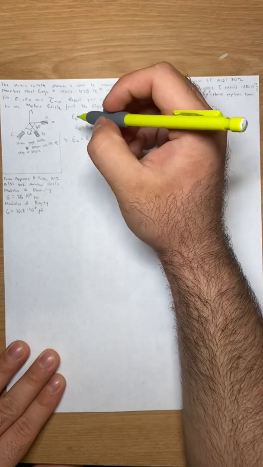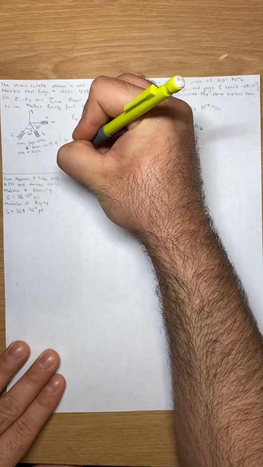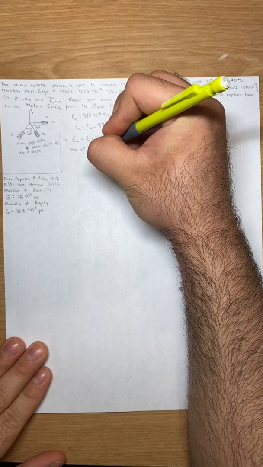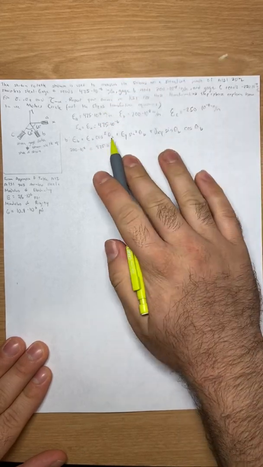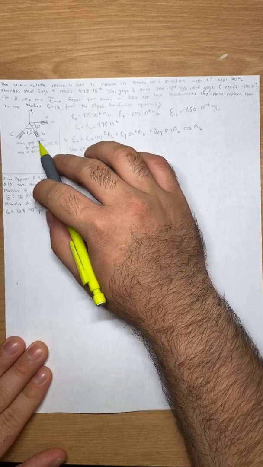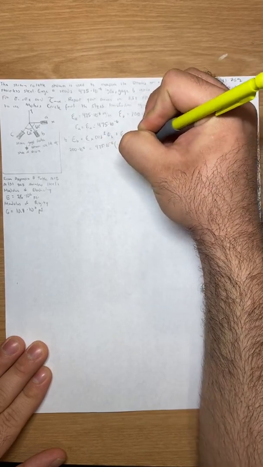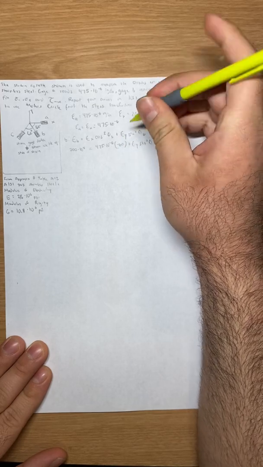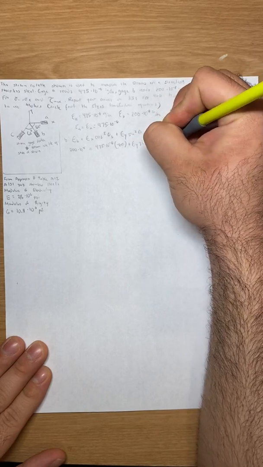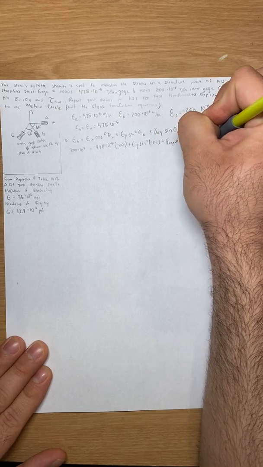We plug in, and we get 200 times 10 to the negative 6 equals 475 times 10 to the negative 6. Our theta B is with respect to the x-axis. You go down to your B, which is negative 60. Epsilon Y, we don't know that. Sine squared negative 60 plus gamma XY sine negative 60 cosine negative 60.